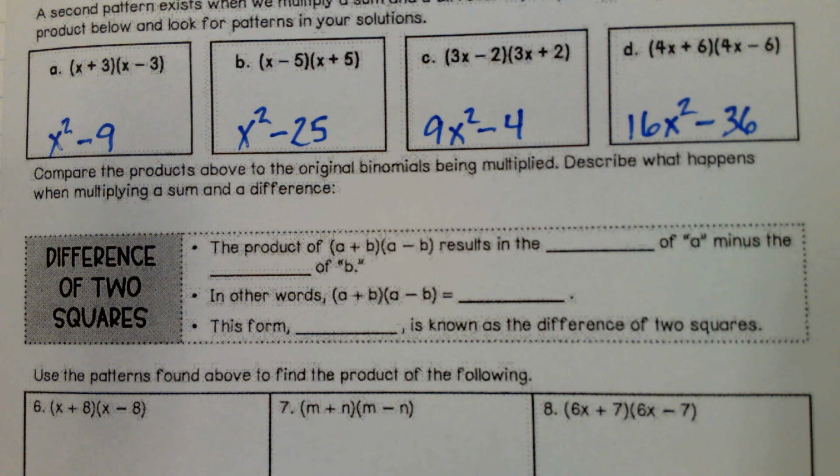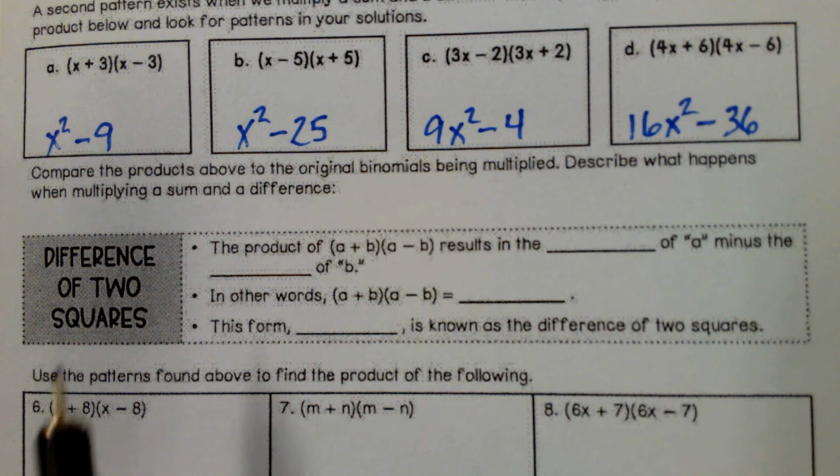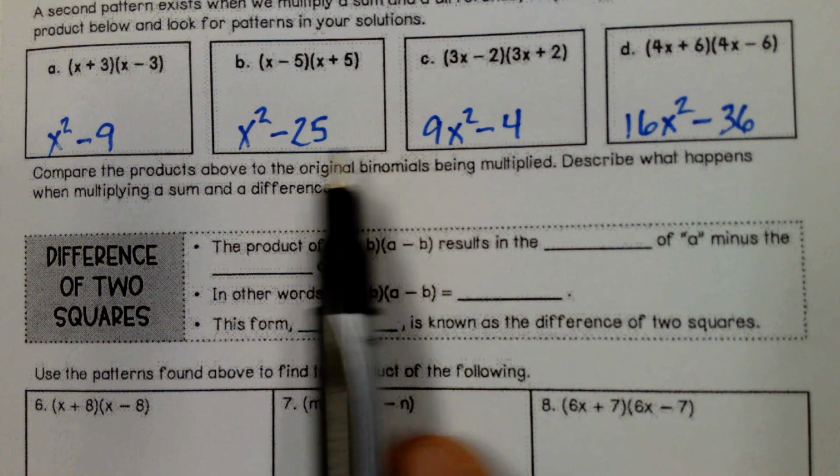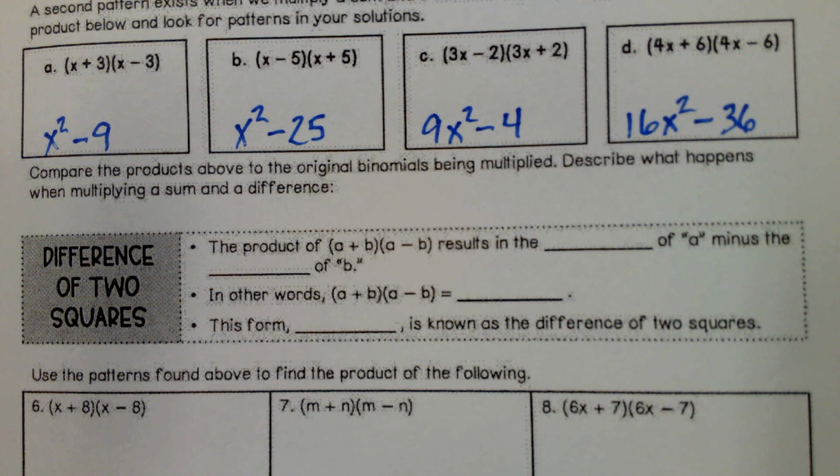All right. I think we see what the pattern is here, right? The middle term just disintegrates. It says compare the products above being multiplied. Describe what happens when multiplying a sum and difference of the same two terms.